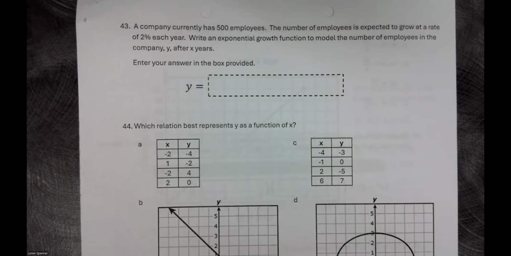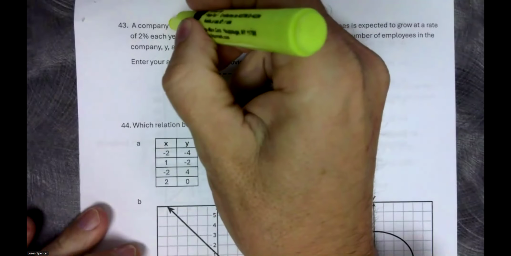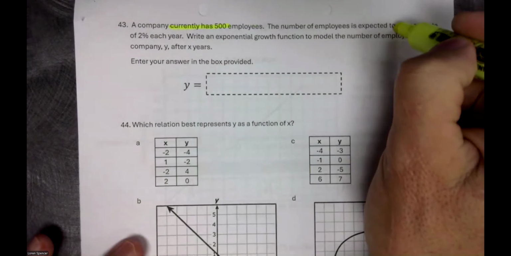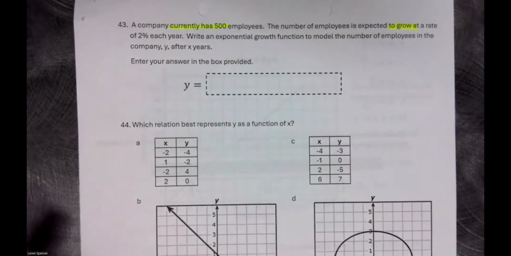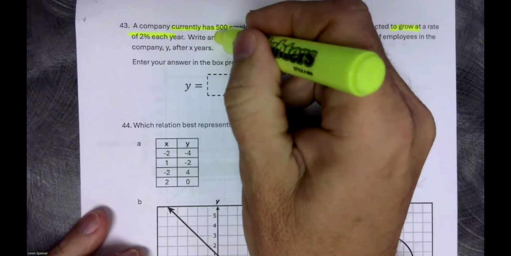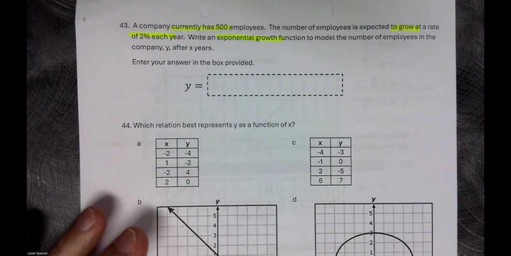So a company currently has 500 employees. That's going to be important. The number of employees is expected to grow. That's an important word. At a rate of 2% each year. Write an exponential growth function to model the number of employees after x years.